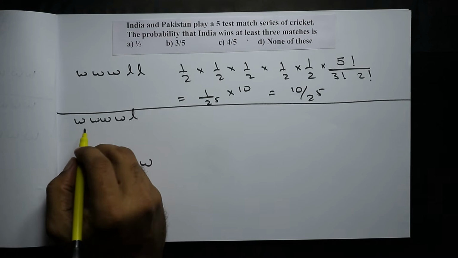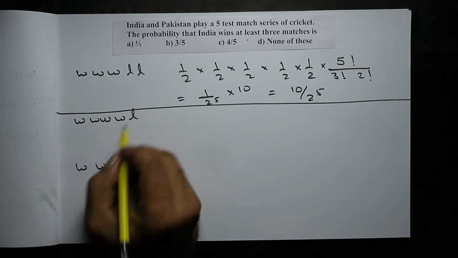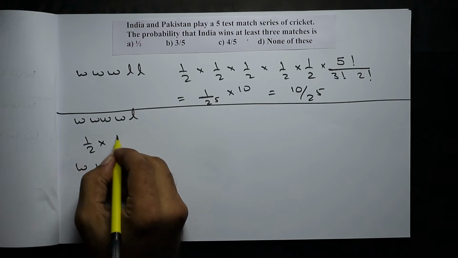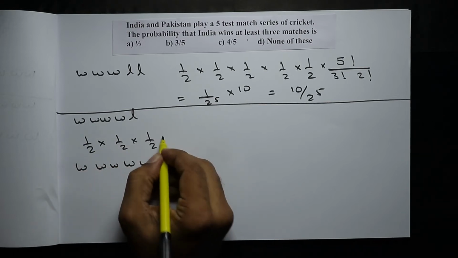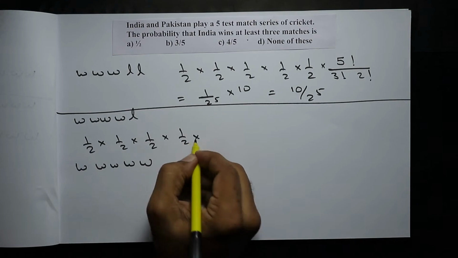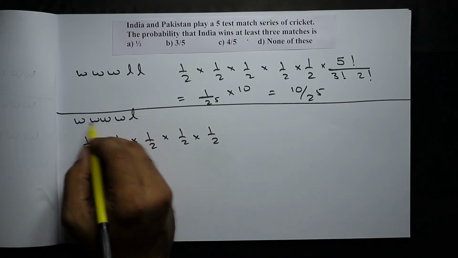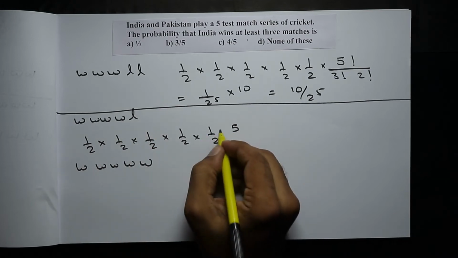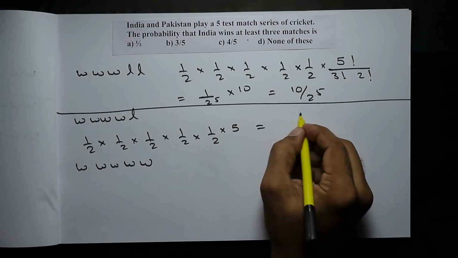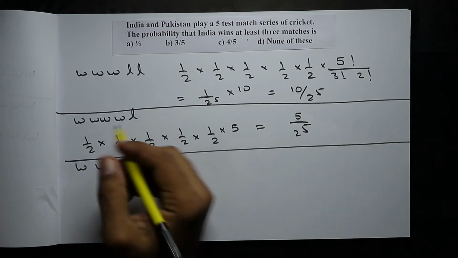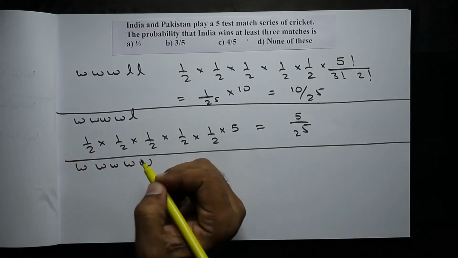Next, let us calculate the probability of 4 wins and 1 loss. The first one is a win, that is half. The second one is a win, that is half. The third one is a win, and the fourth one is a win, and the last one is a loss, that's also half. And they can be interchanged among themselves in 5 ways. So the probability will be 5 by 2 raised to 5. That is the probability of exactly 4 wins and 1 loss.